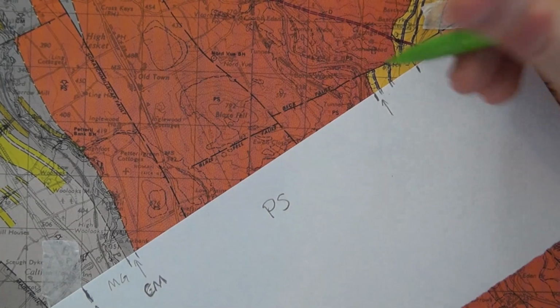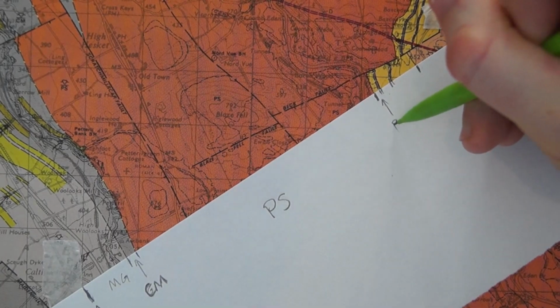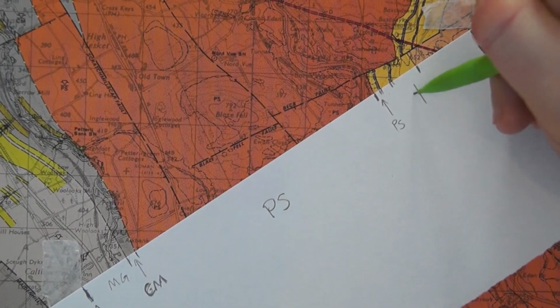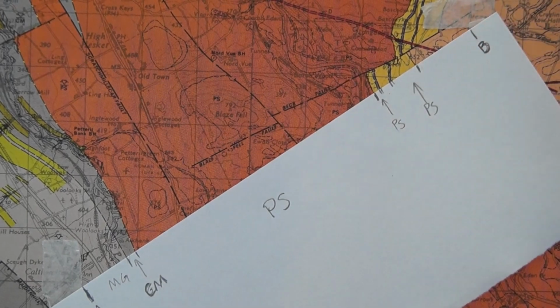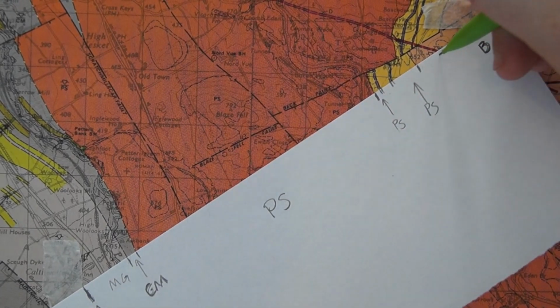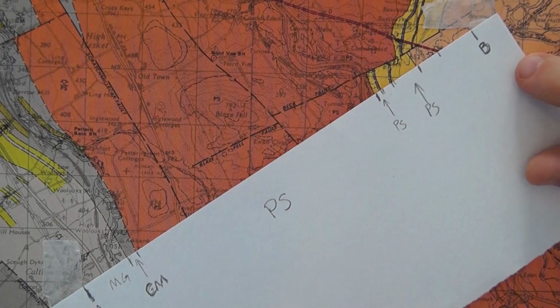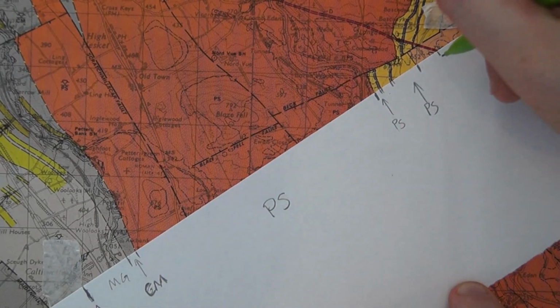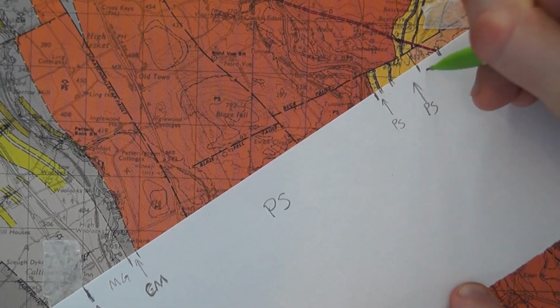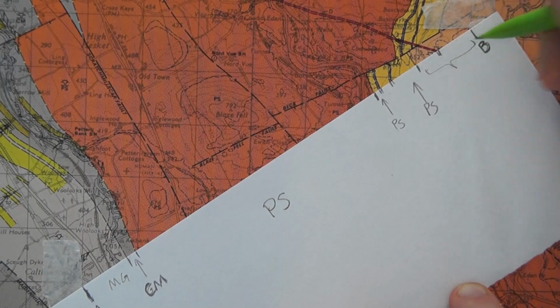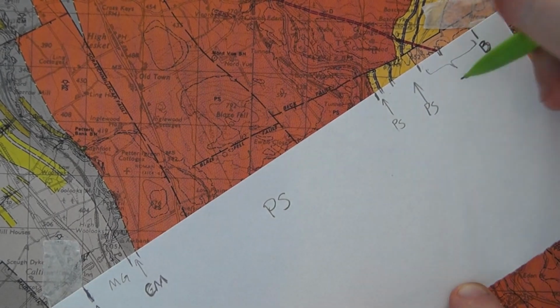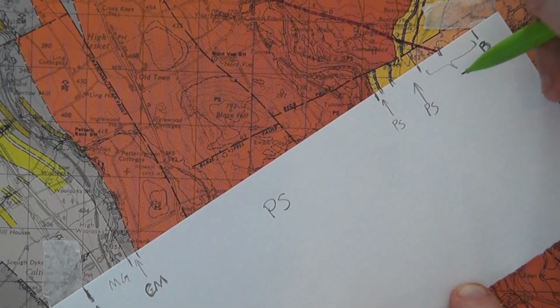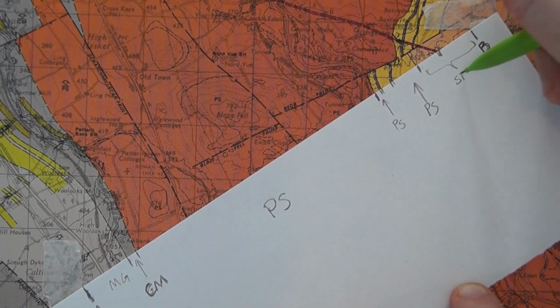And then once we're outside of the Permian shales, we've got this thin dolerite dike, which either side of it we're into our Triassic St. Bees sandstones.